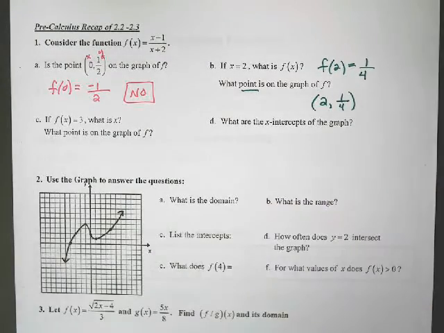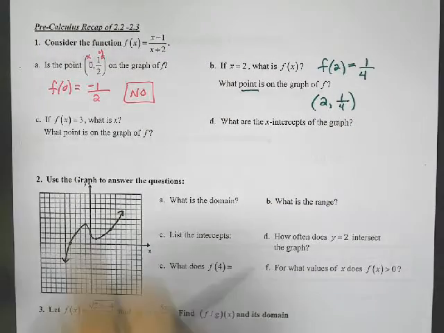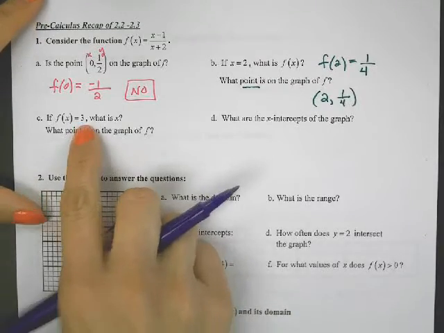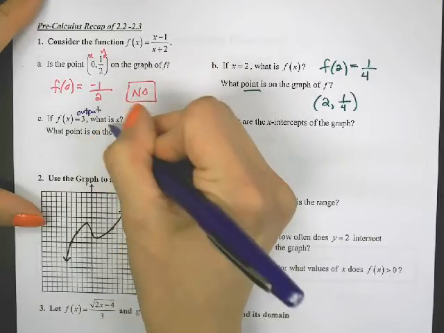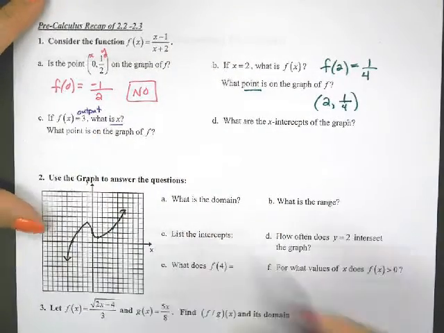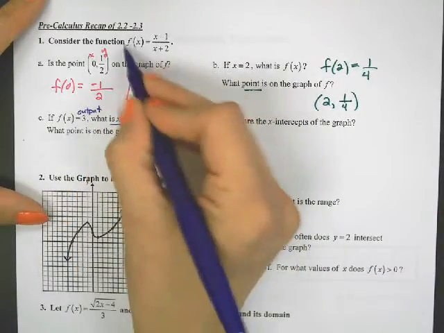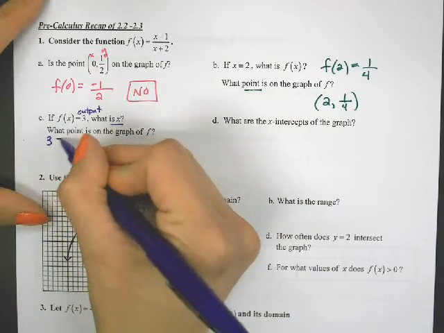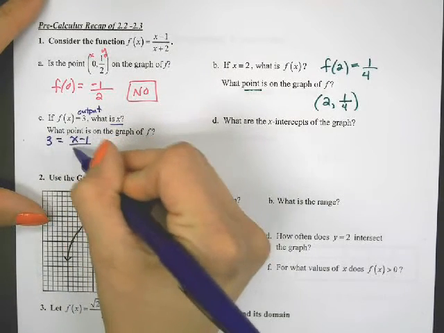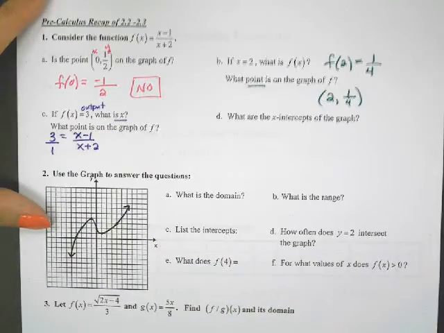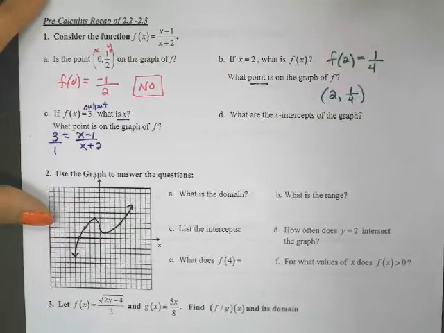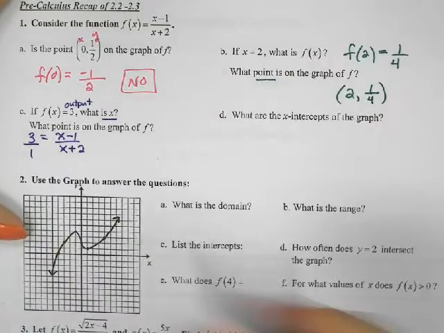Part C is a little different because it says if f of x is 3. So now they're saying 3 is the output, what is the input? Okay, so 3 is going to go into the f of x spot, into the y spot. And do you remember how to handle this? You have to put the number 1 underneath that, and then we have to cross multiply.